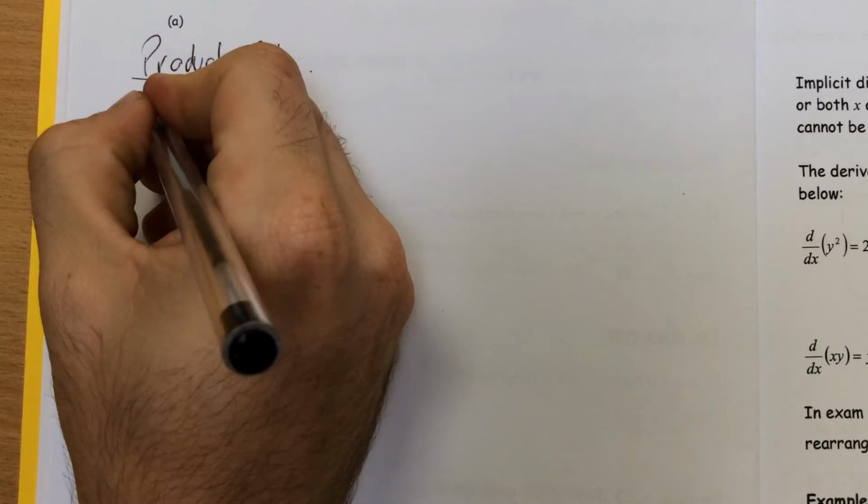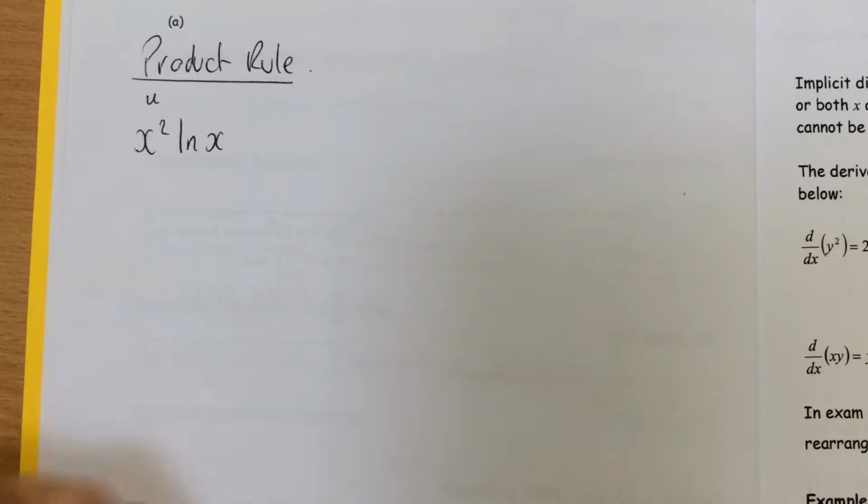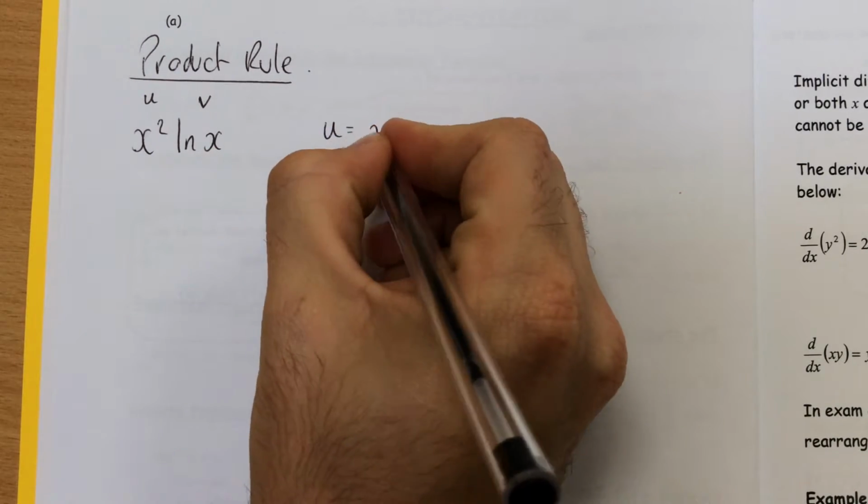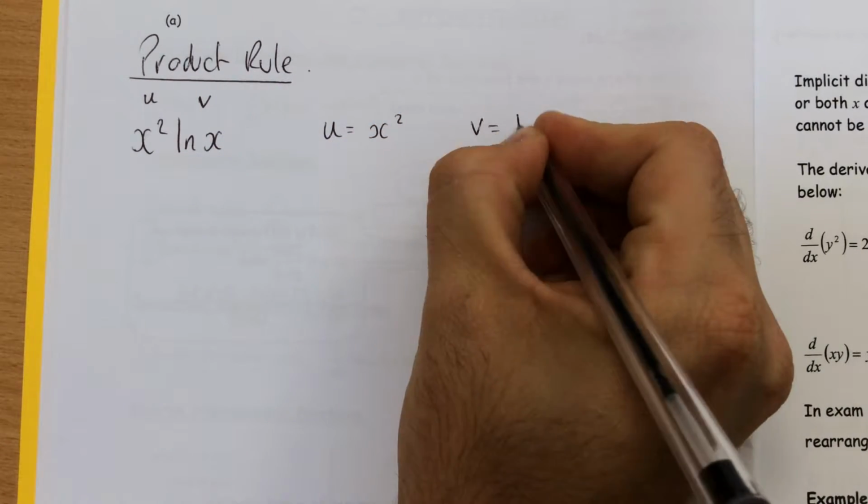The way we do it, we label the first one with the letter u, and we label the second one with the letter v. So we look at them as two independent things, we differentiate those two things, and then we're just going to apply what the product rule is. So we say that u is equal to x squared, and v is equal to log x.